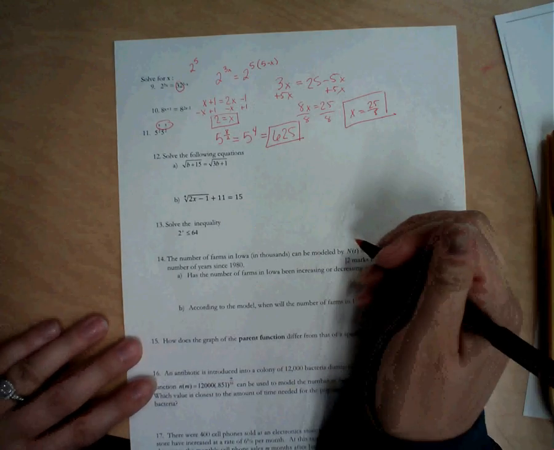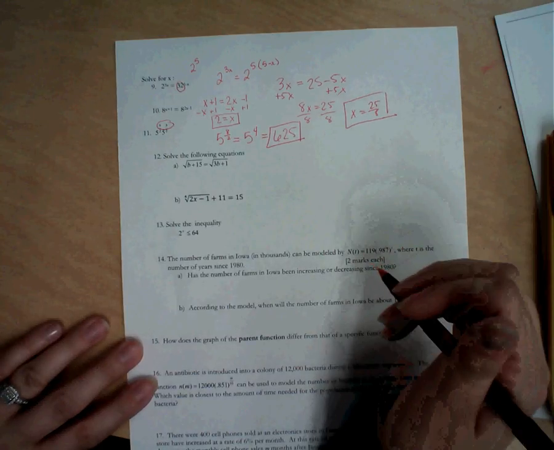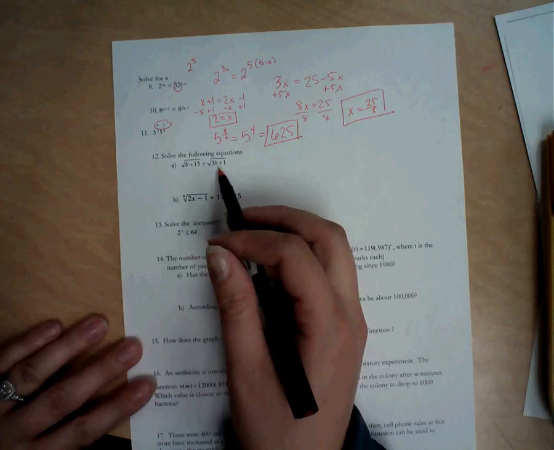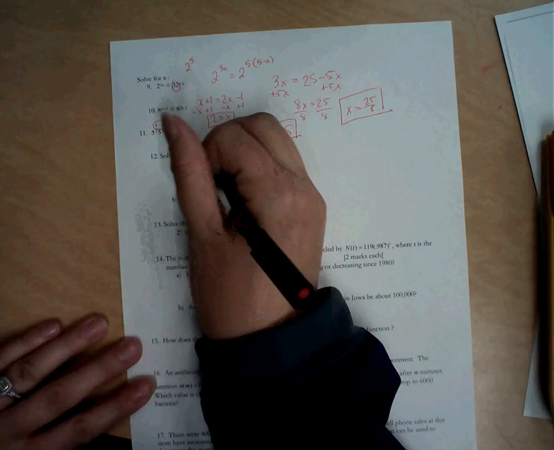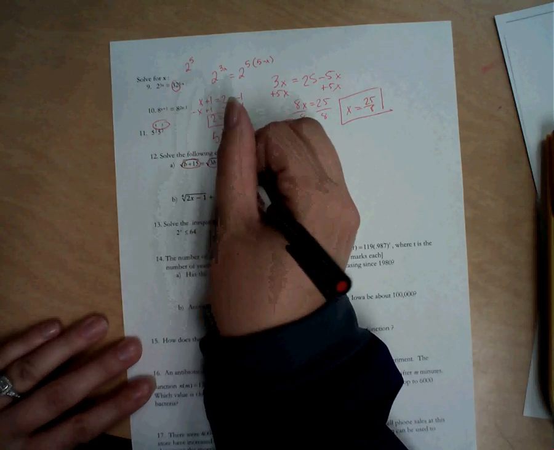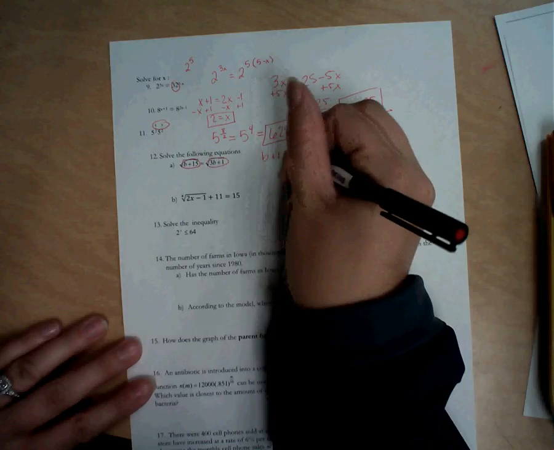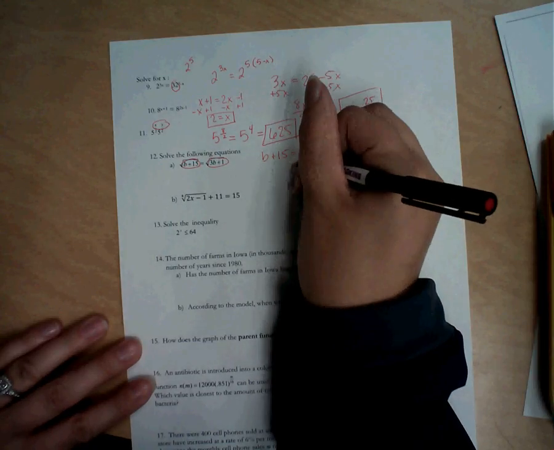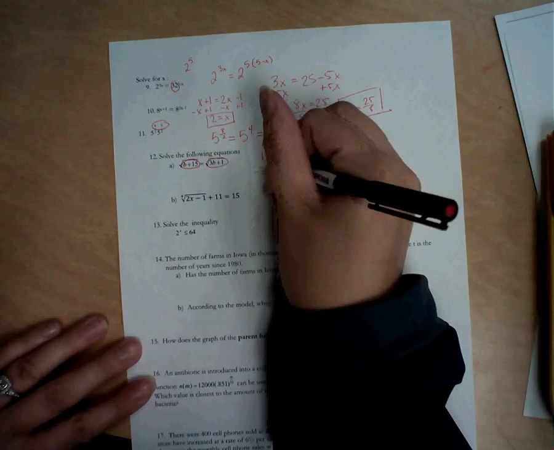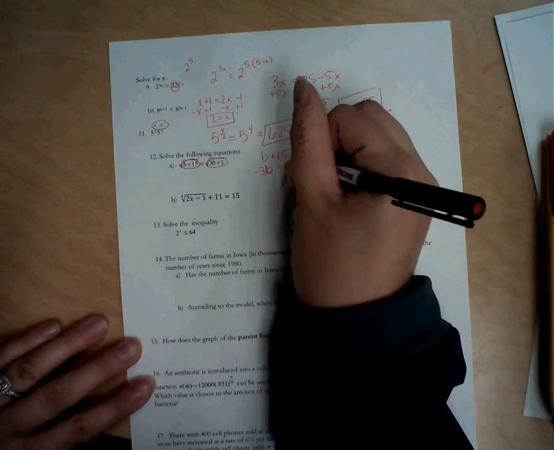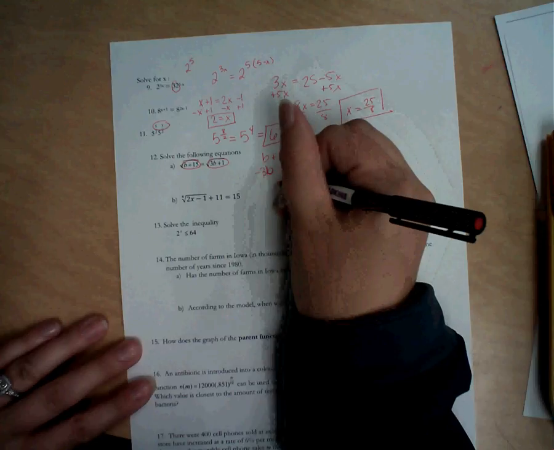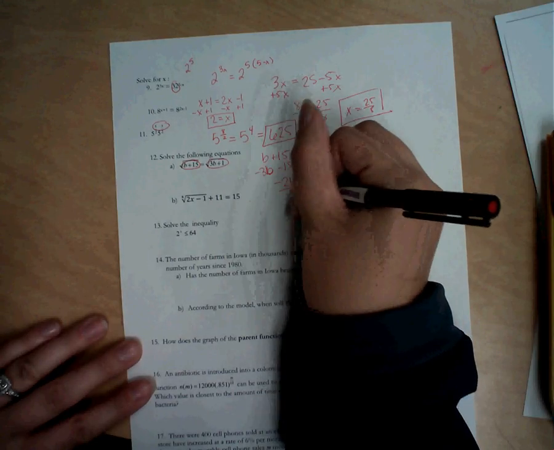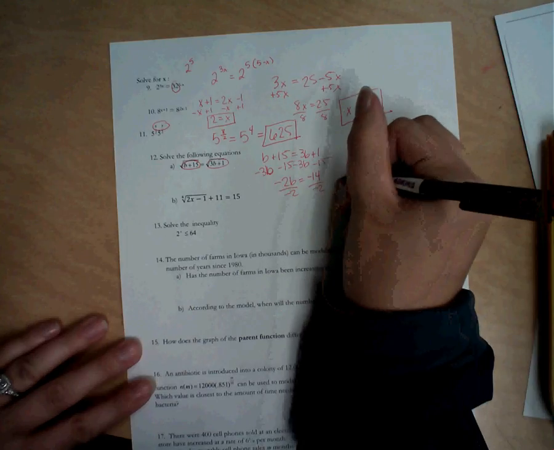Alright, solve the following equation. The square root of b plus 15 is equal to the square root of 3b plus 1. You can set your parts underneath the square root equal. So b plus 15 equals 3b plus 1. I'm going to subtract 3b and subtract 15 at the same time. So that gives me negative 2b is equal to negative 14. Divide by negative 2. b is 7.